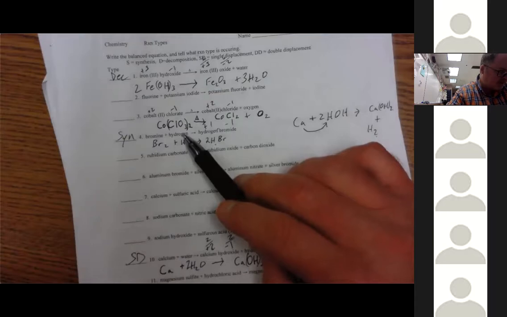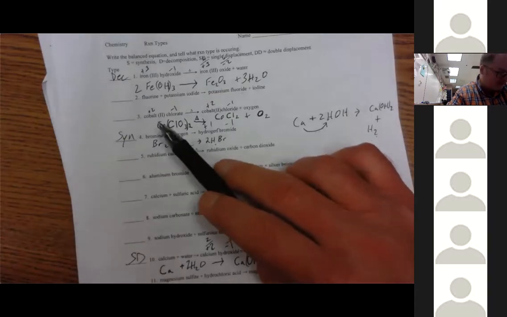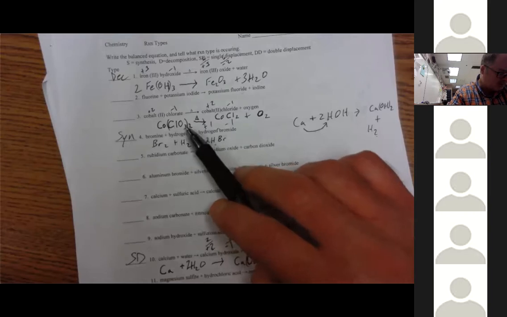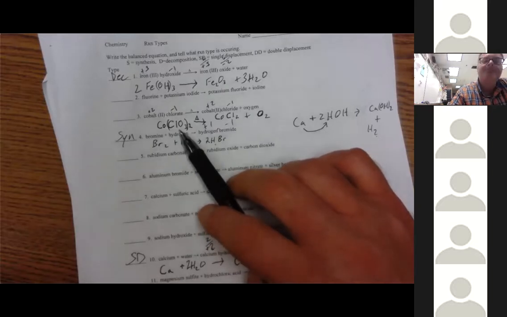All right, Vera, help me balance this thing. We have 1 Co on this side, 1 Co on this side. We have 2 Cls on this side. We have 2 Cls on this side. How many oxygens do you see here?